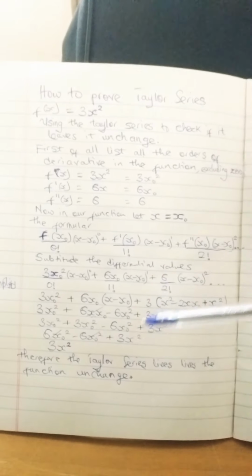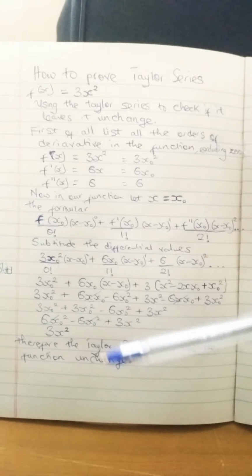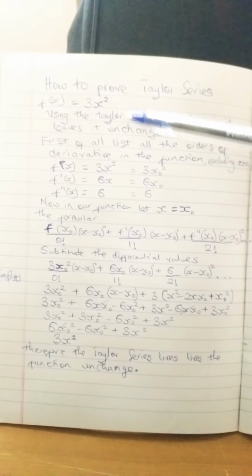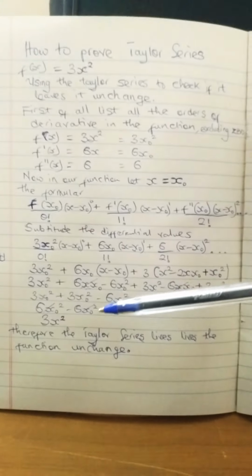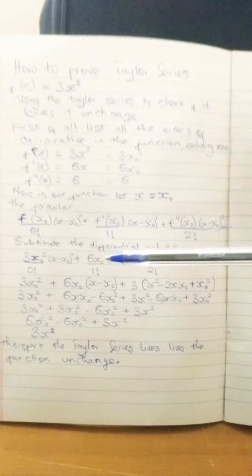Therefore, the Taylor series leaves the function unchanged. So you can see our function was f of x is equal to 3x squared. After going through a lot of stages, it's still 3x squared. So this is what we call the Taylor series.